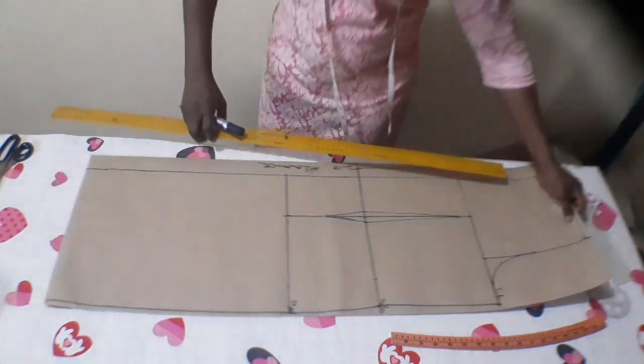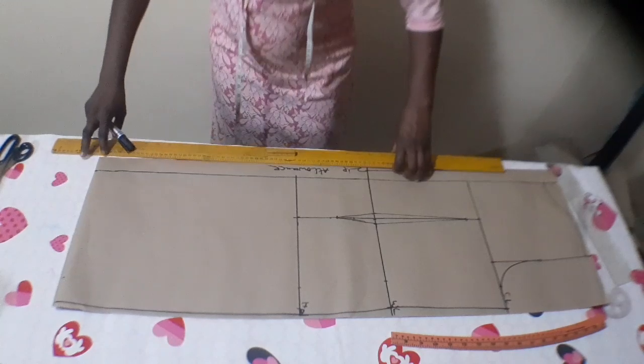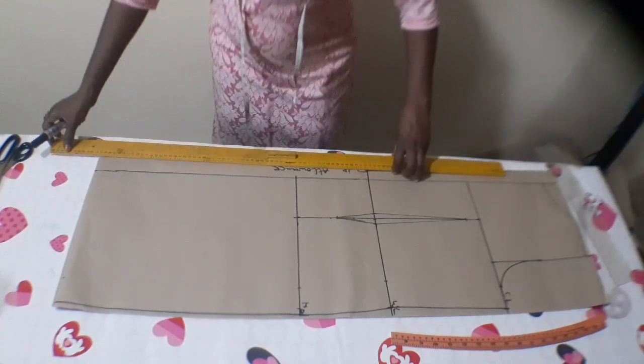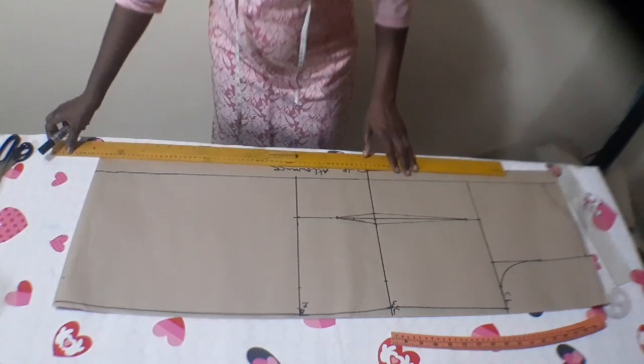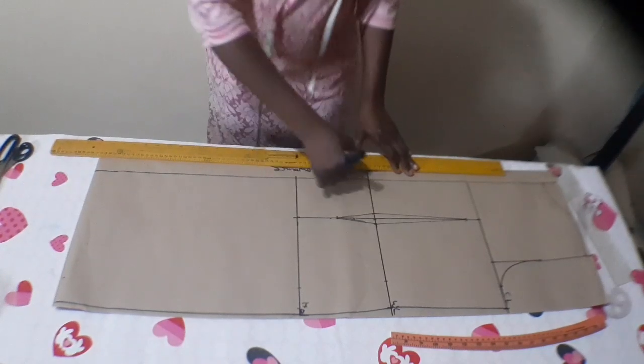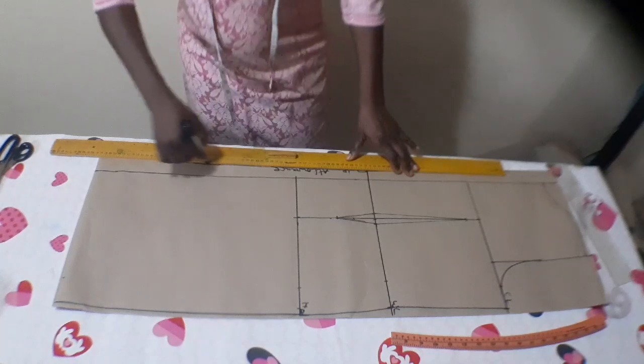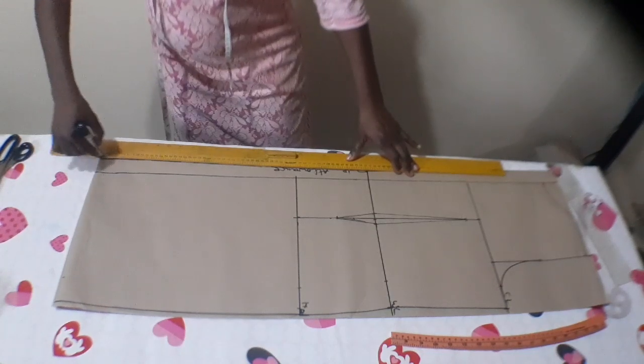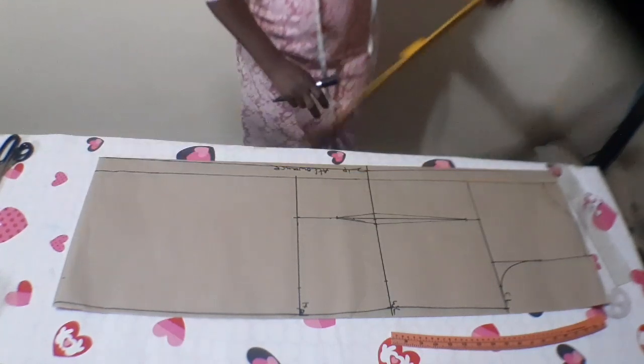Then connect it till the bottom slantly like this to avoid zip bulk. So I'll now cut it out.